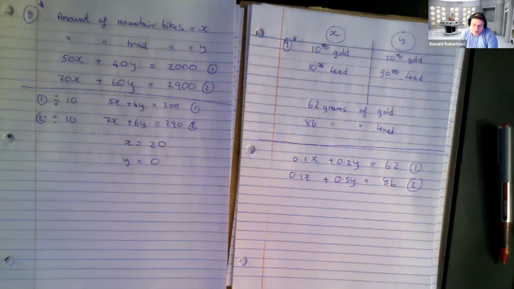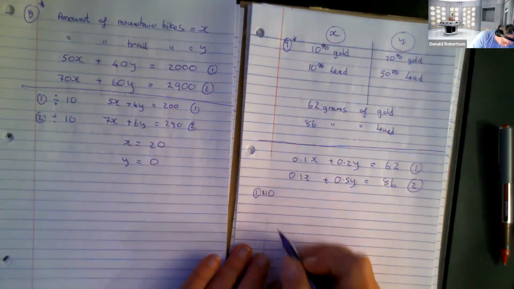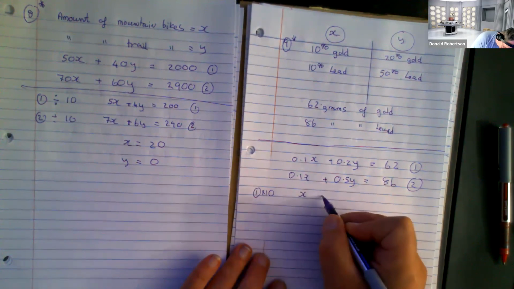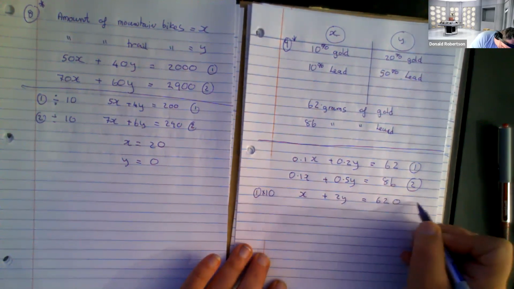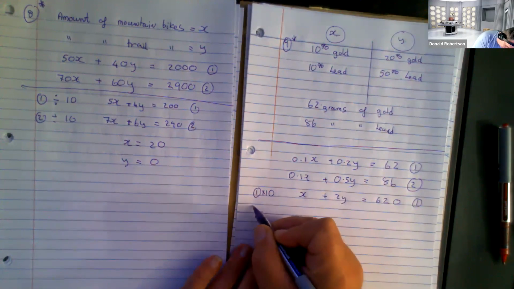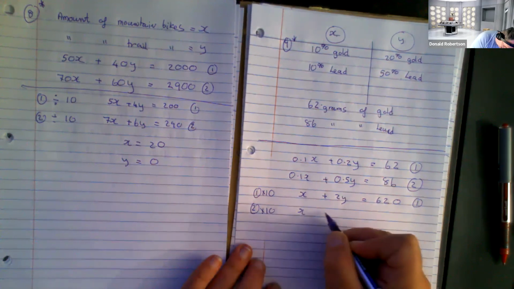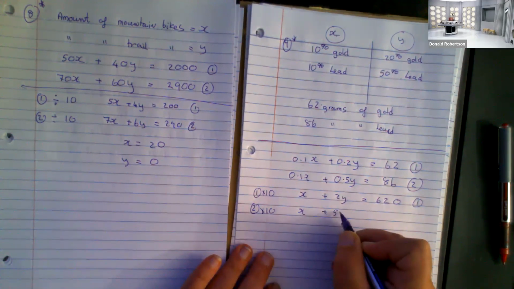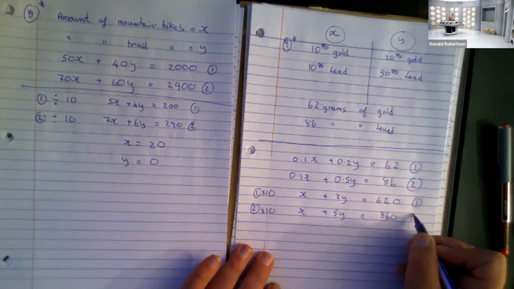Now, I don't like decimals, so I'm going to do a slight algebra trick. I'm going to multiply equation 1 by 10, and now it becomes X plus 2Y is 620. And I'm going to take equation 2 and multiply it by 10, and now it becomes X plus 5Y equals 860.